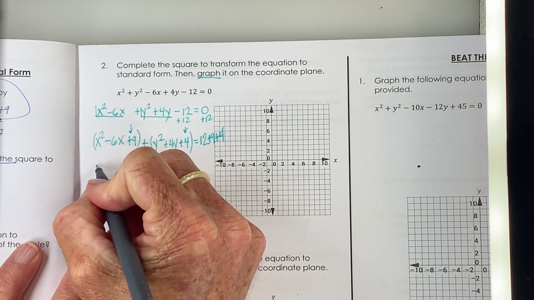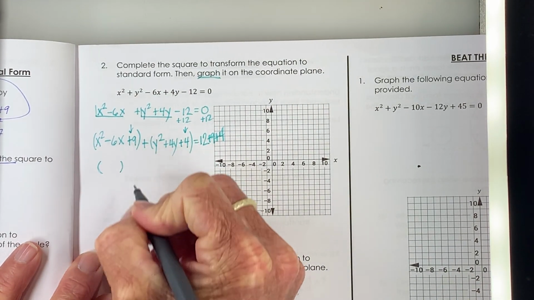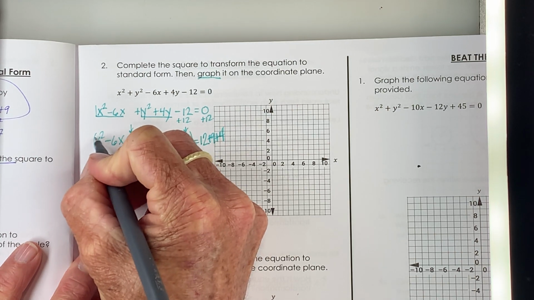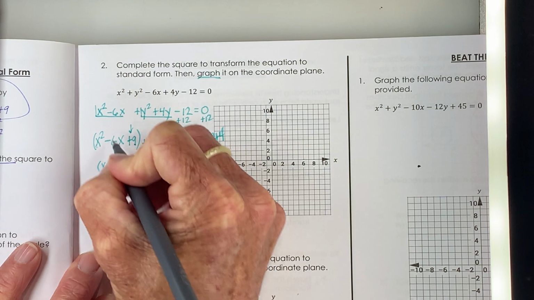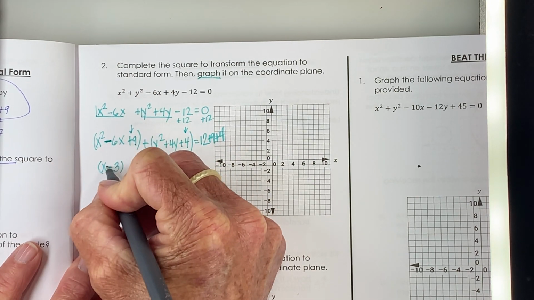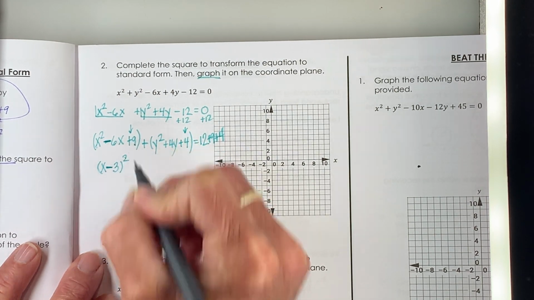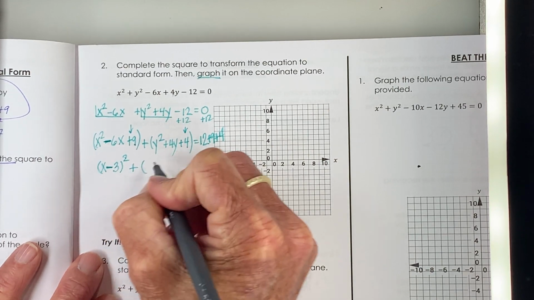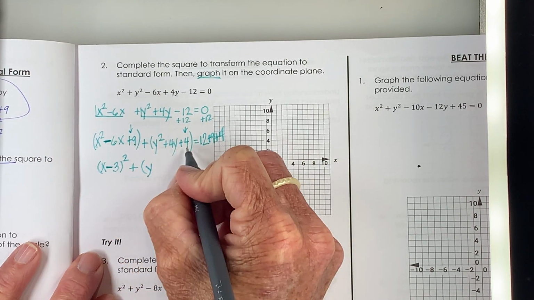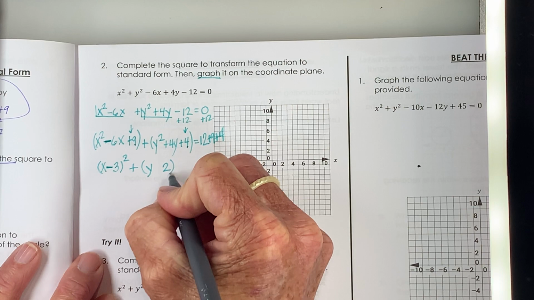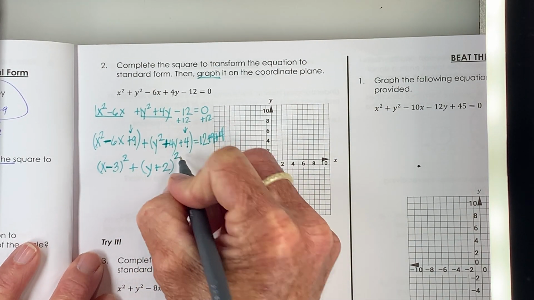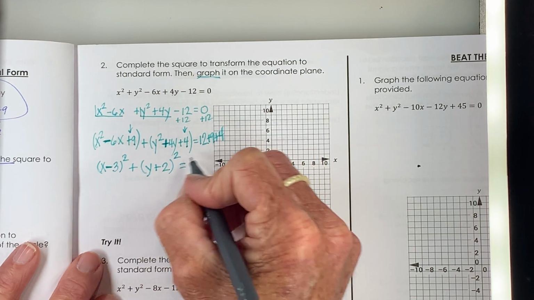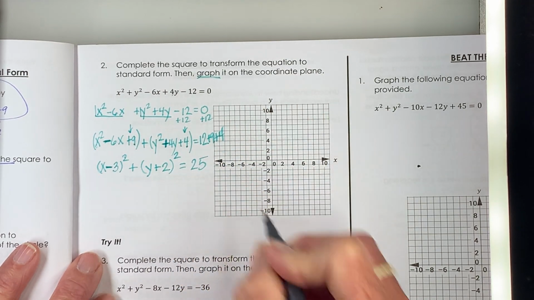This is a perfect square trinomial. It's going to factor into a single binomial. What's the square root of x squared? X. What's the square root of 9? 3. And it's going to need to be a negative 3 times a negative 3. Don't forget the exponent. Plus, the square root of y squared is y. The square root of 4 is 2. And it can be a positive 2 since that's positive. Okay? And over on the other side, we get 25.